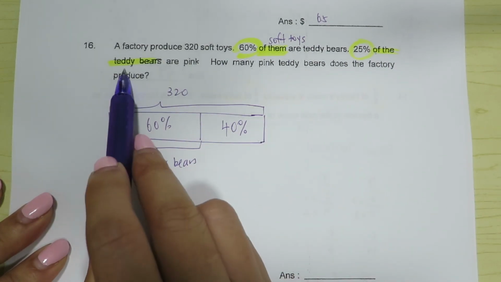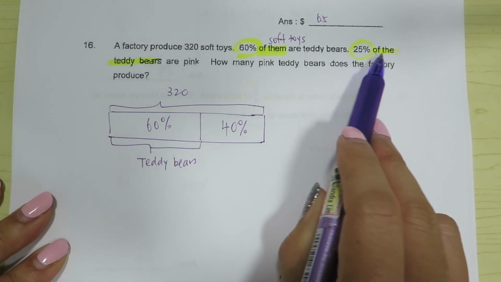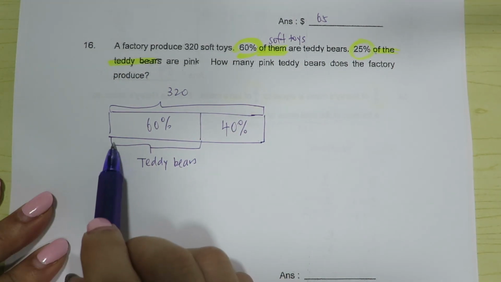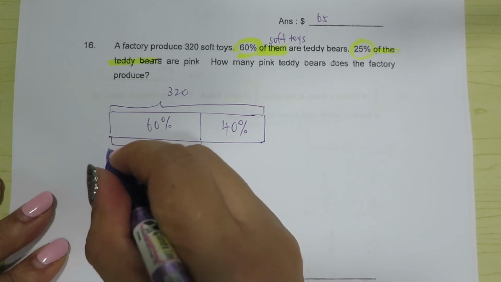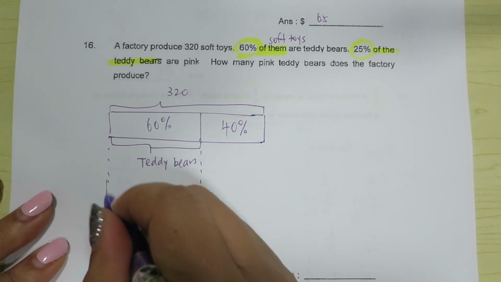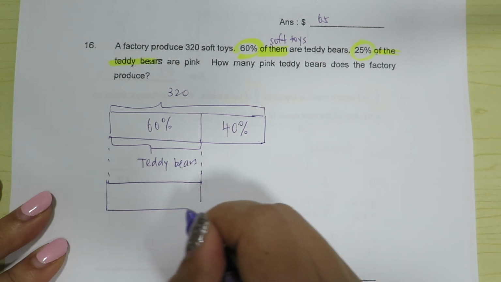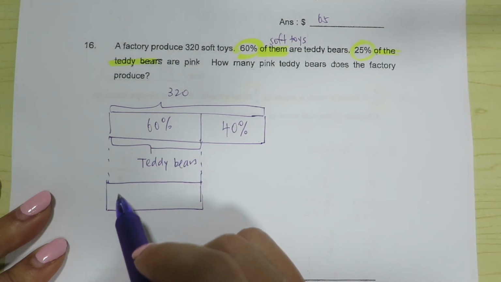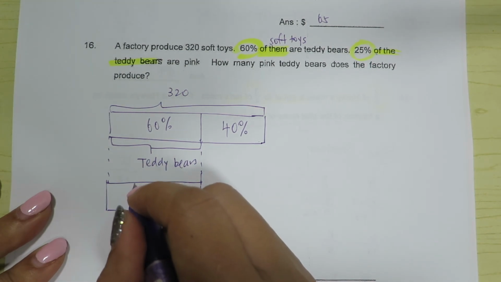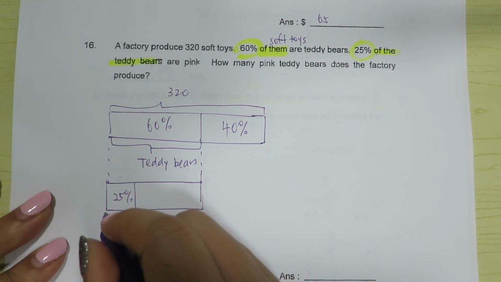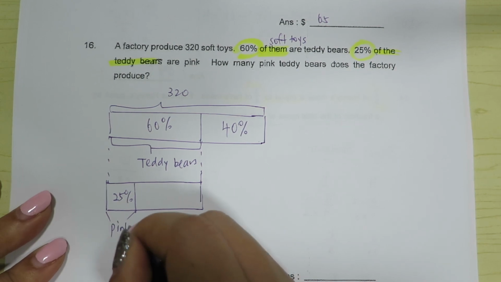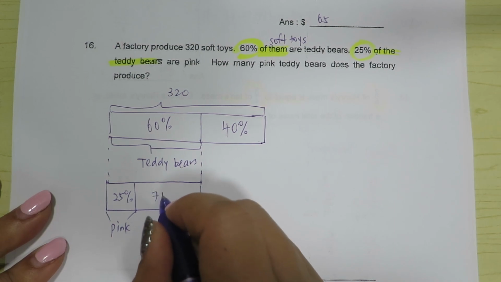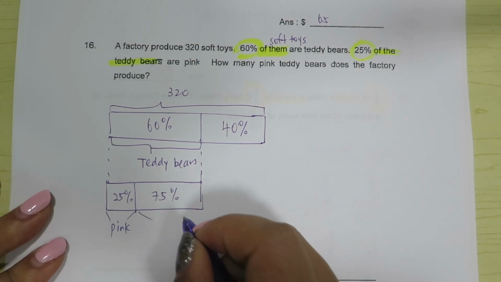25% of the teddy bears. Now they have changed your 100%. Now they are referring to all the teddy bears as 100%. So the teddy bears now becomes the new 100%. And 25% of these teddy bears are pink. So which means the remaining 75% are not pink.